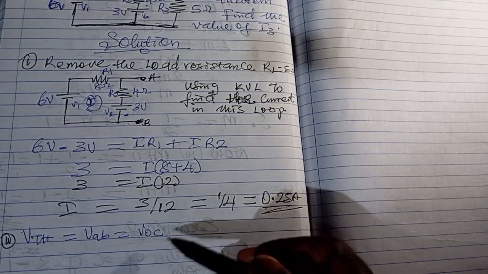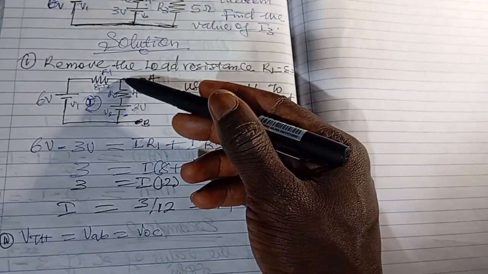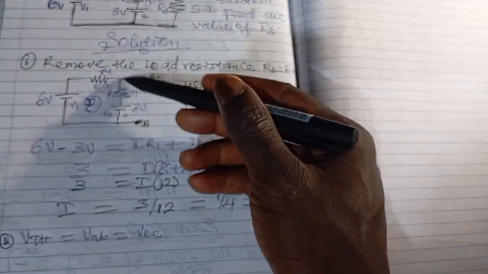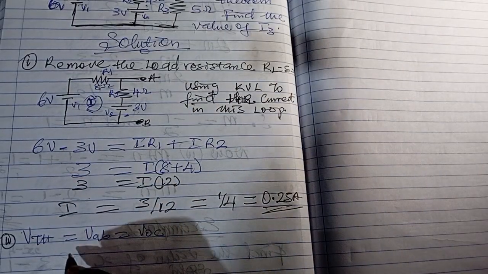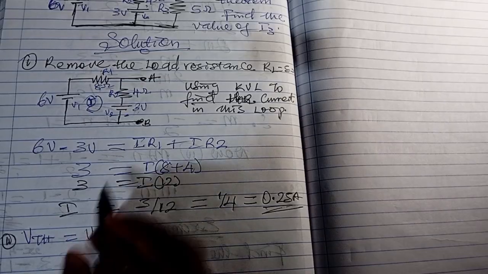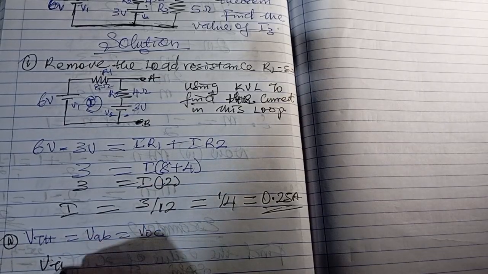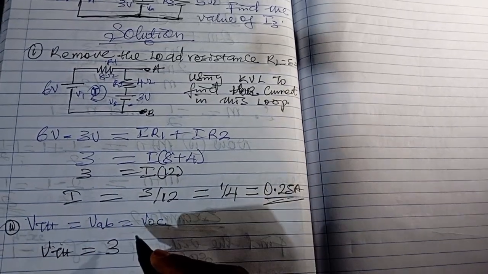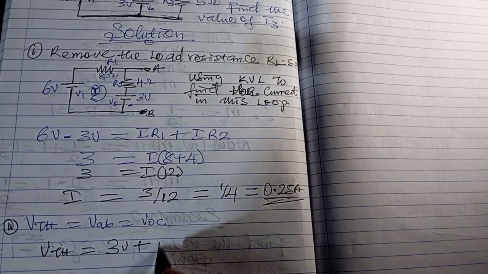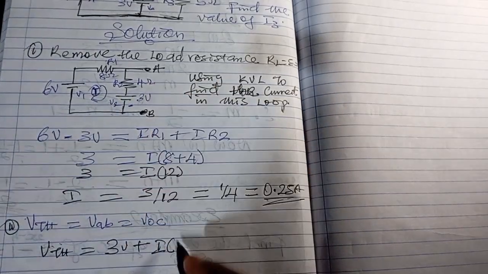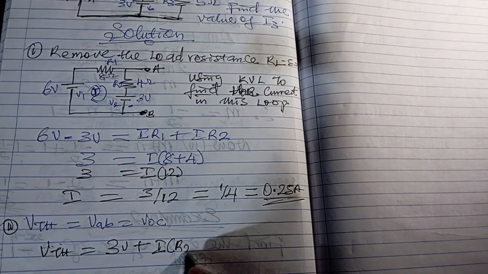How do we find it? This VOC is the same as the voltage across this point, because voltage in parallel is the same. So our VTH will be 3 volts plus the current I, times this 4 ohms, R2.